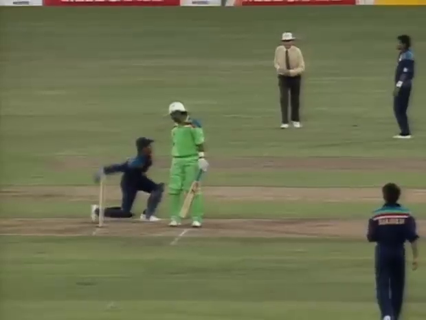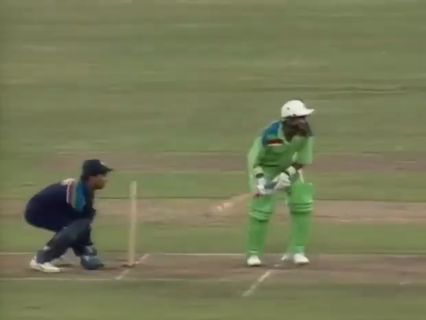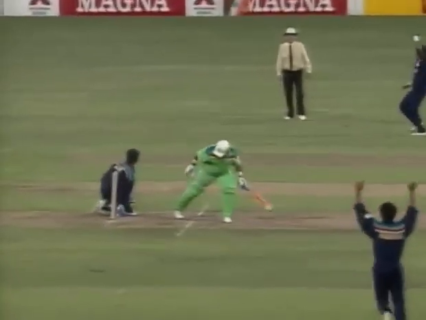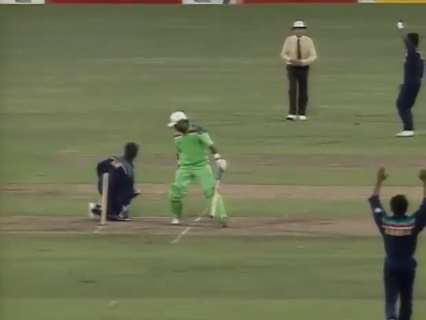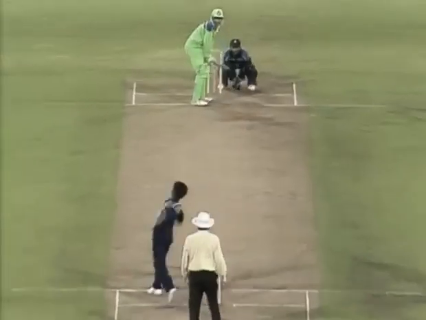Beautiful work, but Javed's toe down all the time there. There was no question of him being given out. No, he didn't cross over, did he? He stayed planted. It was a beautiful bit of work and good thinking by young Sachin Tendulkar. The little in-swinger going down leg side. He swings in nicely.